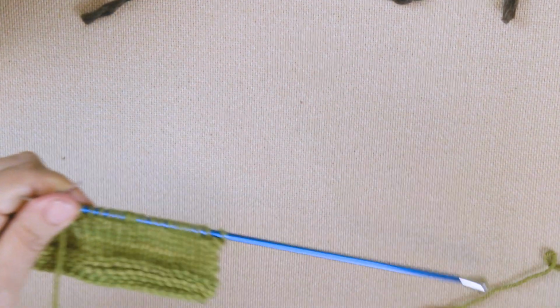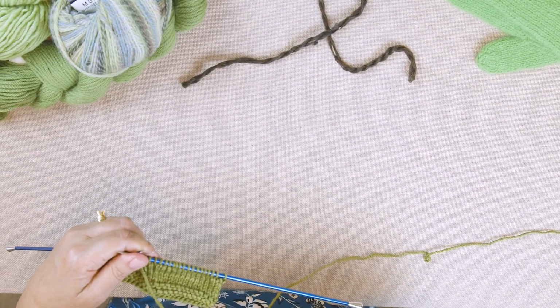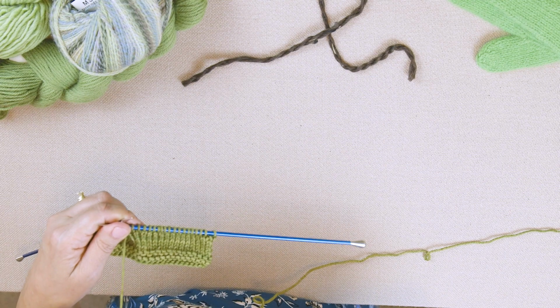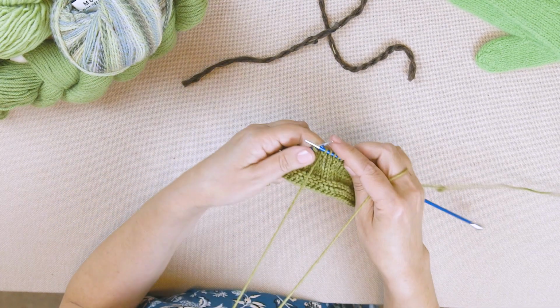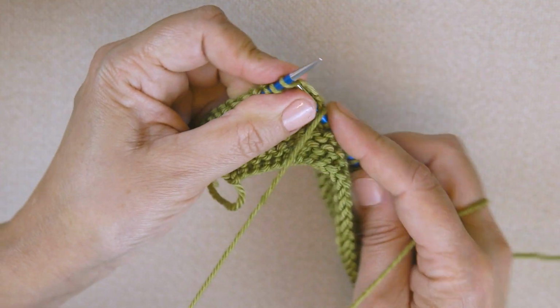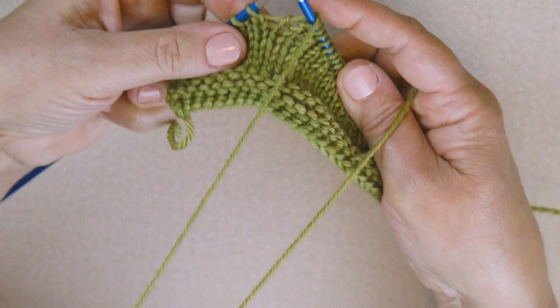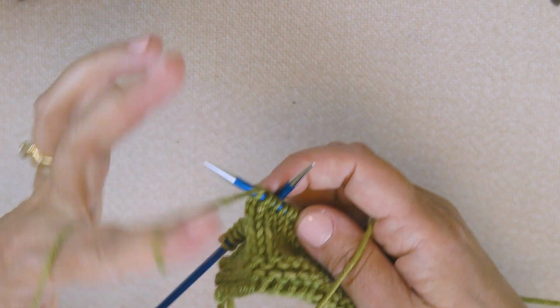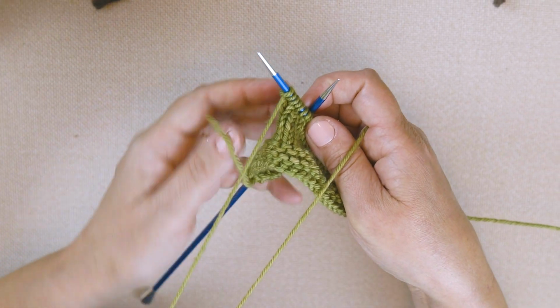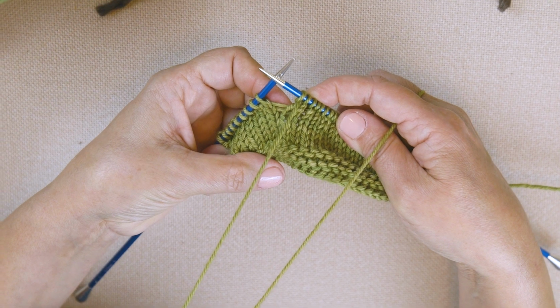Now, with all this being explained and said, I don't do this. When I increase by making one, what I do is just make one on the needle. So I'm gonna go a couple more stitches away, and what I do, I make a loop around my finger, put on the right hand needle, and that's my make one.